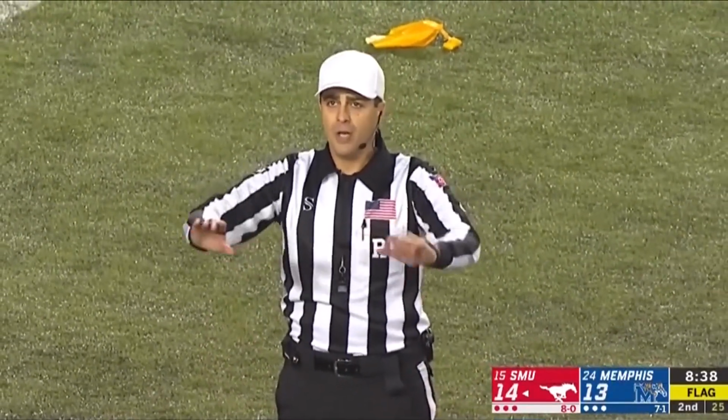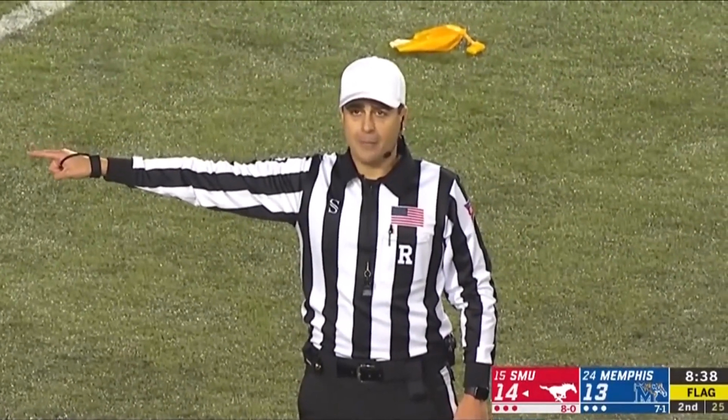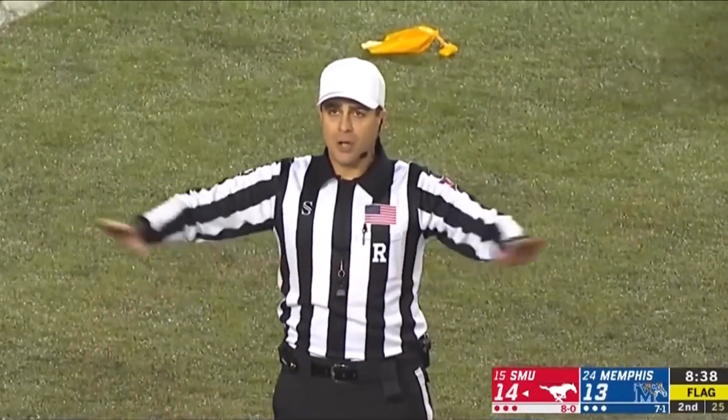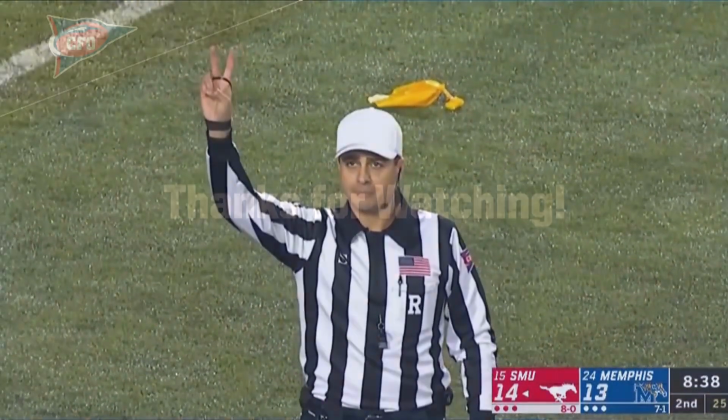Illegal shift, offense, number 4 and 5 were moving and never reset prior to the snap. Pass interference, defense, number 42. Those fouls offset. Replay second down.